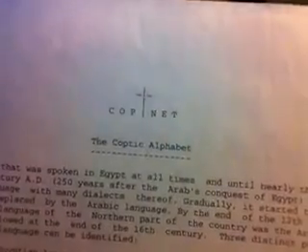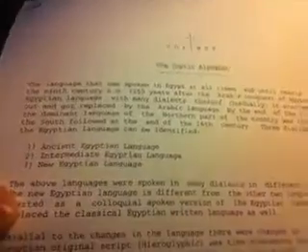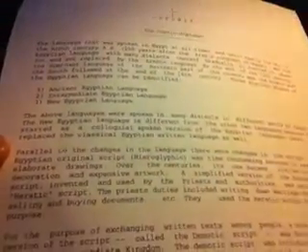I was able to find something that I printed out from CopNet years ago, back in the mid-90s, that I used to help me become familiar with the Coptic alphabet. So I'm looking at that here. This is the Coptic alphabet from CopNet.